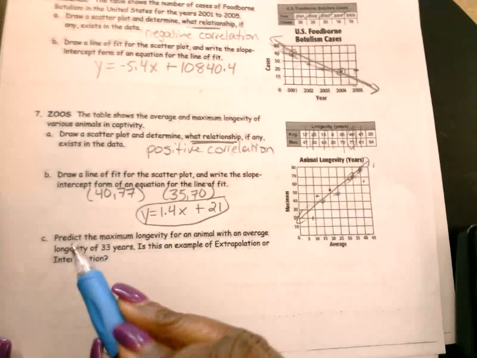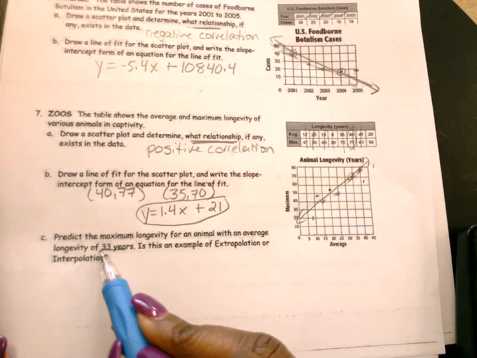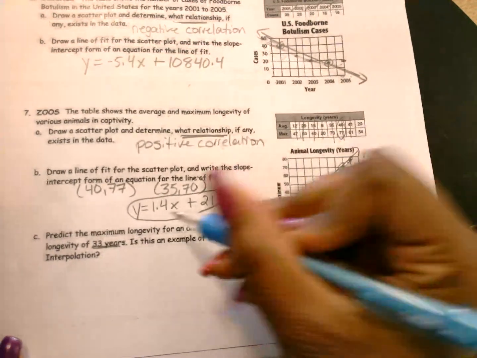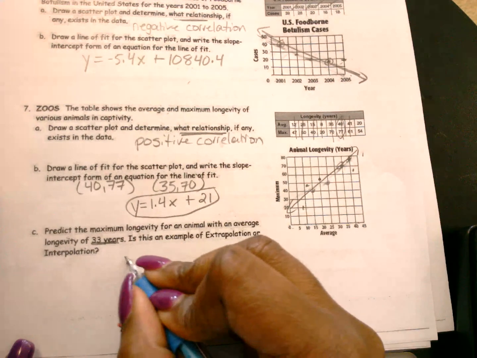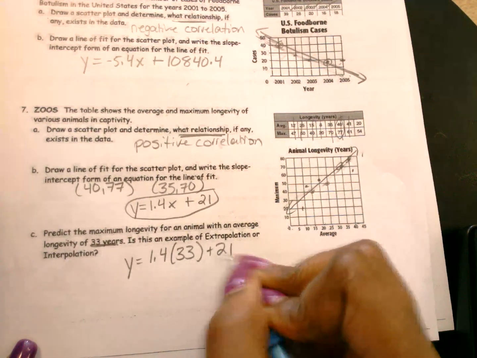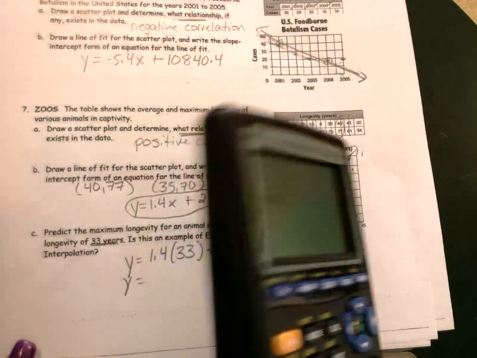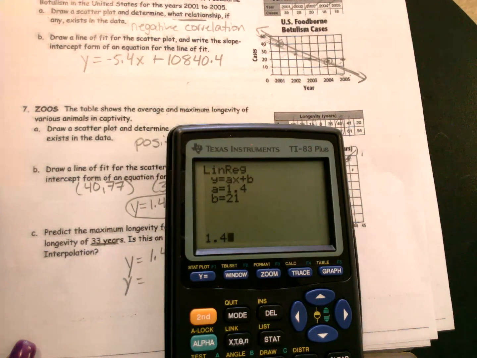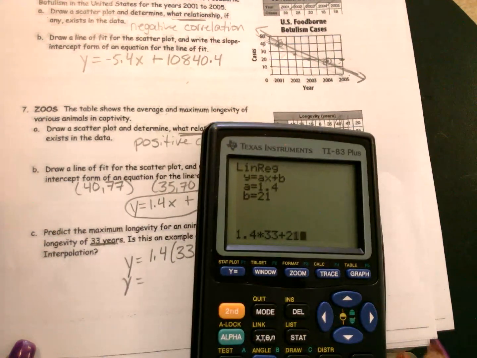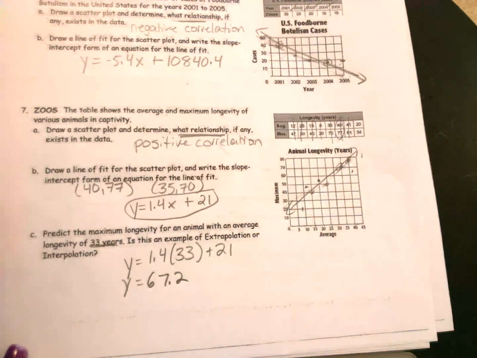Now we're going to make a prediction. Let's predict the maximum longevity for an animal with an average of 33 years. Okay, so let's do 33 years. Type in 33. So we got y is equal to 1.4 times 33 years plus 21 and see what the total is going to be. Okay, so we got 1.4 times 33 plus 21, and that's 67.2.